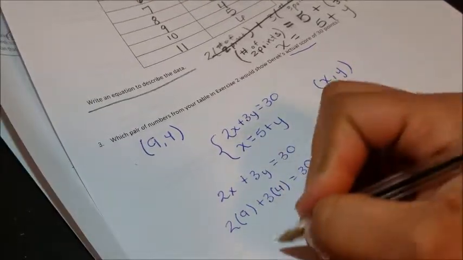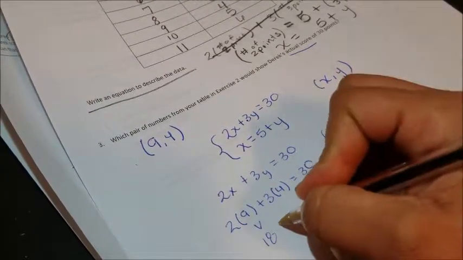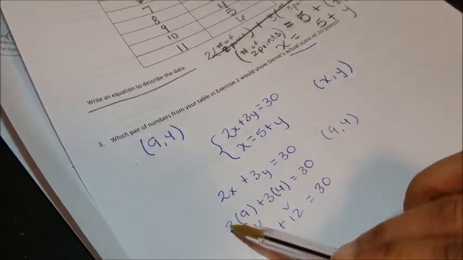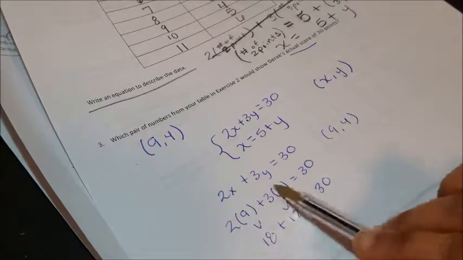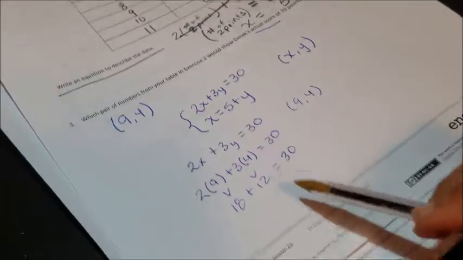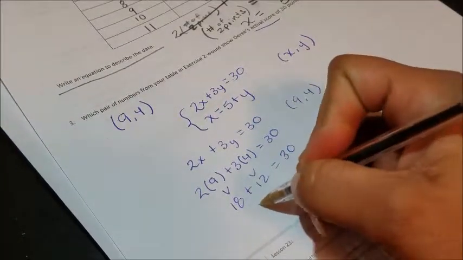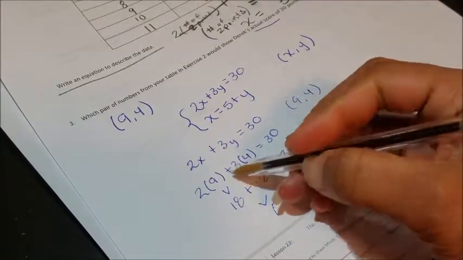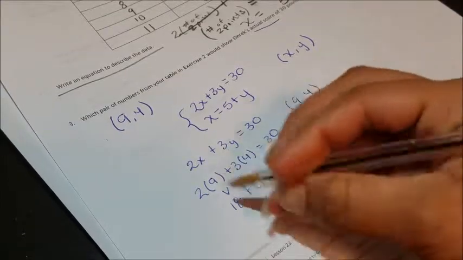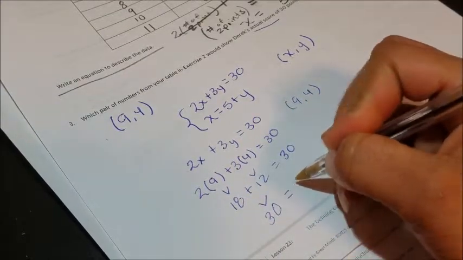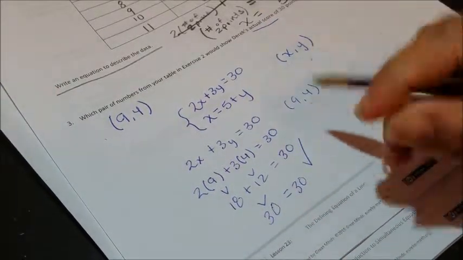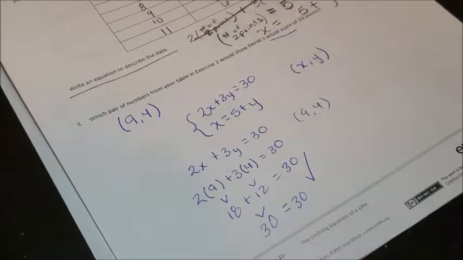Remember, step 3 is to always compute. So I want to do this math. 9 times 2 is 18. I know 4 times 3 is 12. Equals 30. Order of operations tells me to handle this multiplication first before I handle the addition. Continuing down, now that I've done all multiplication and division, I can now add, and I know that 18 plus 12, 8 and 2 is 10, 0 carry the 1, 1 plus 1 is 2, 2 plus 1 is 3. So I get a total of 30 on my left side, drop down to 30 on my right. Because 30 equals 30, I know that this is a solution to the equation 2x plus 3y equals 30.